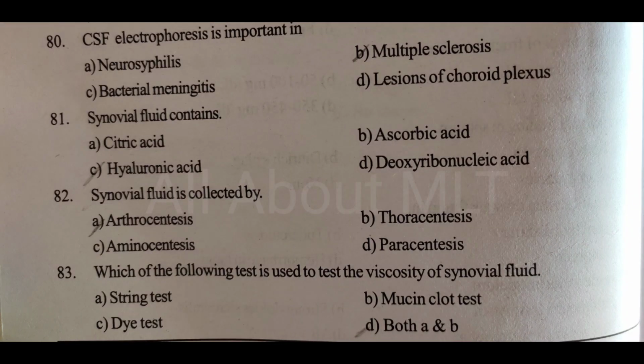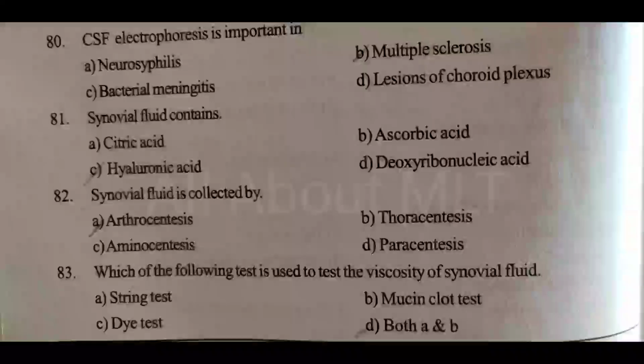Synovial fluid contains option A, citric acid, option B, ascorbic acid, option C, high hyaluronic acid, option D, deoxyribonucleic acid. And the answer is option C, high hyaluronic acid.